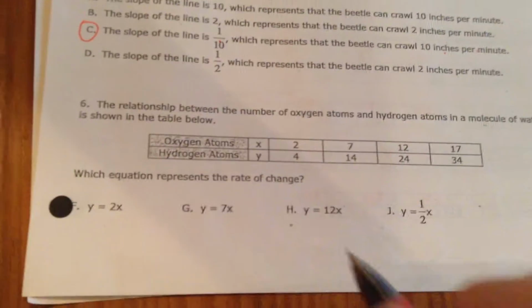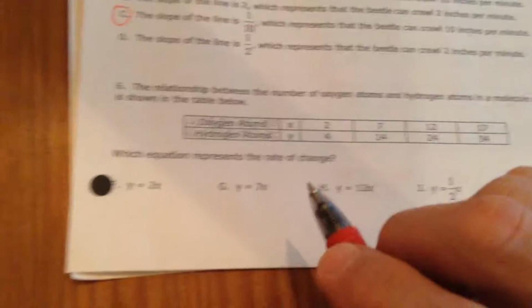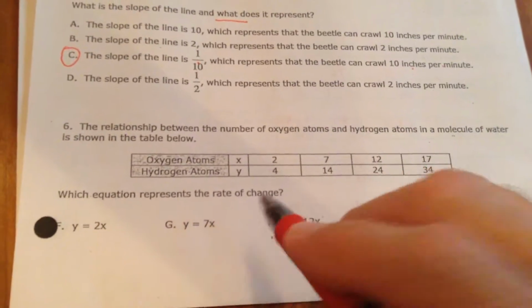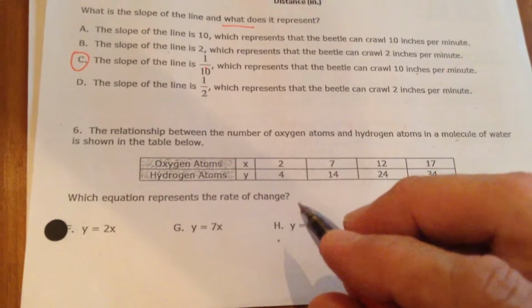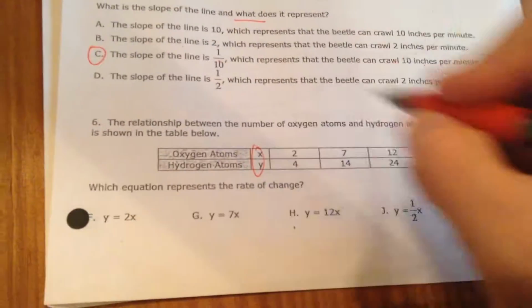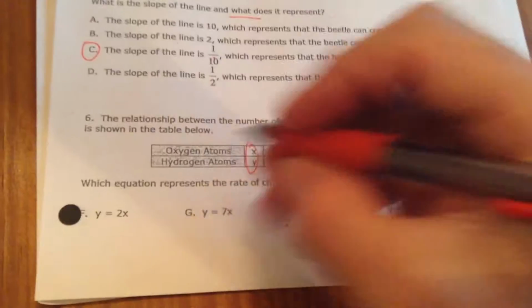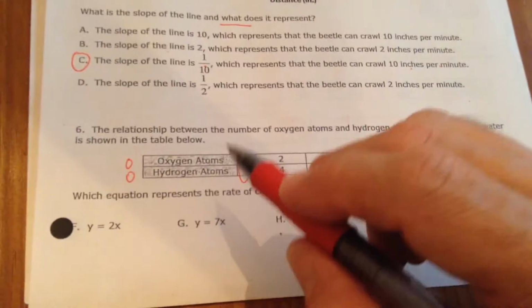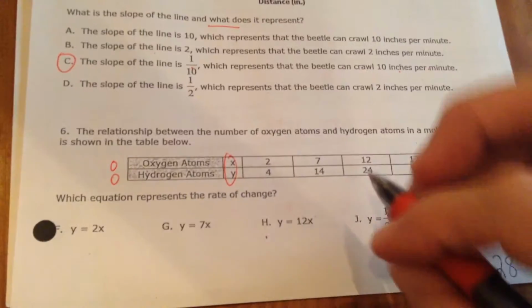Alright, number 6, again, we've got another proportional relationship, and it says here, which equation represents the rate of change, which is the same thing as a slope. So again, we would do y over x, and this is about oxygen and hydrogen and water, so obviously if there's no water, there's no hydrogen or oxygen. So that's why it's a proportional relationship. It goes through 0, 0.